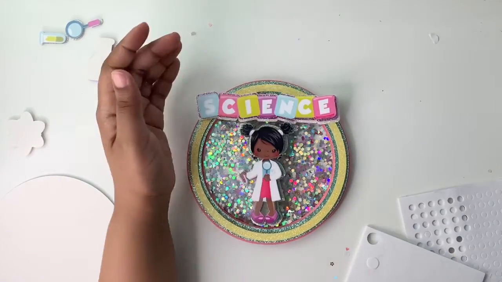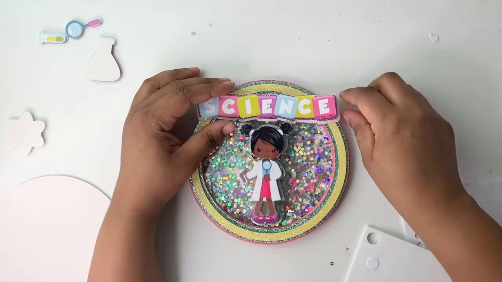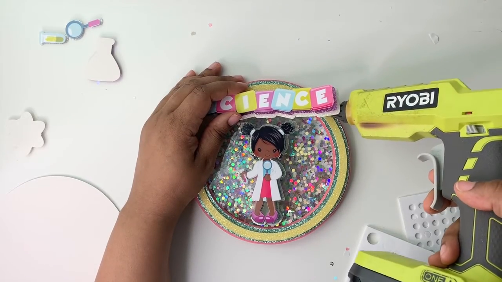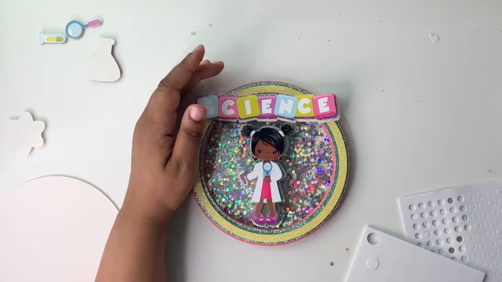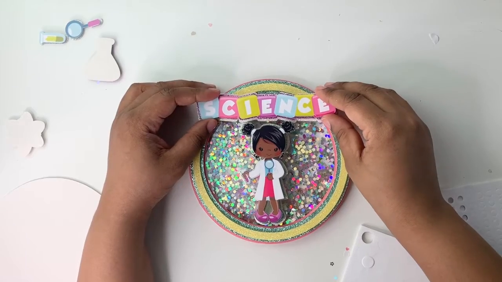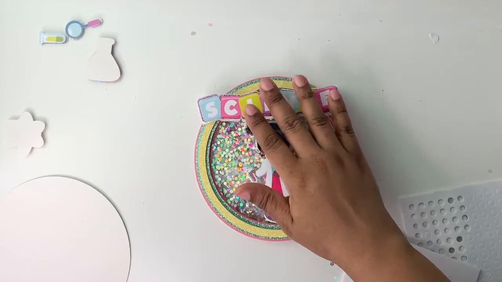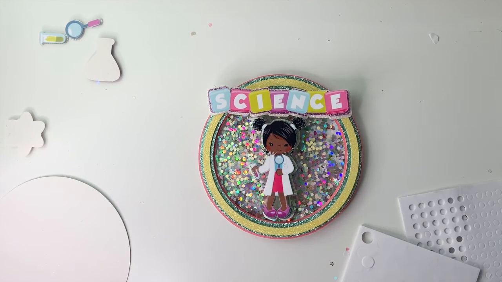Then here, we already know where it goes and that side is already holding down. Just raise it up, put the glue gun in there, and there you go. How cute is she? I just have to get some more glue.